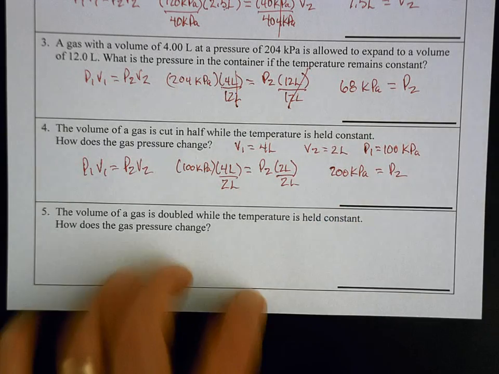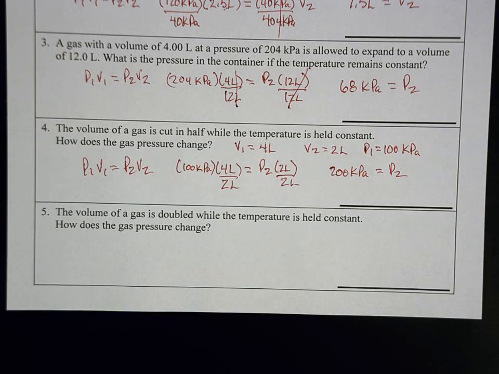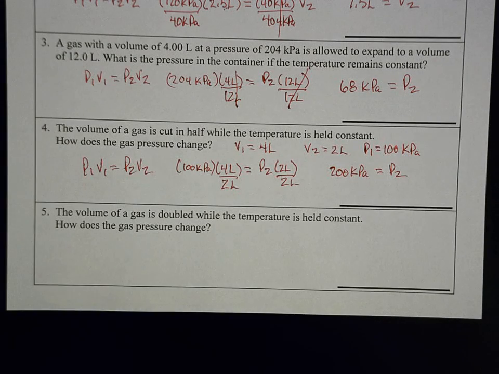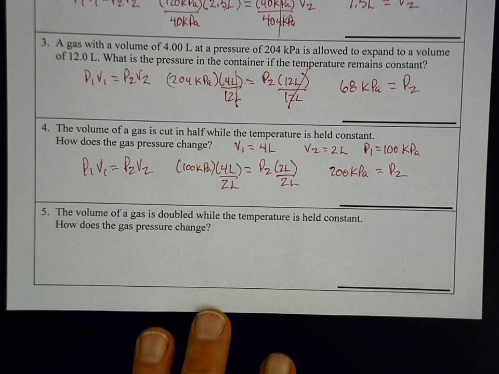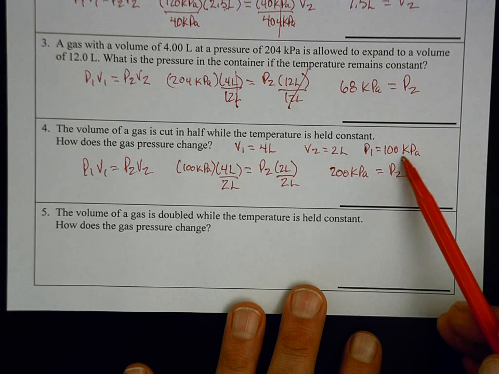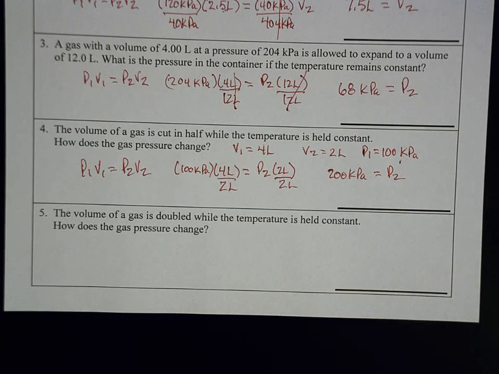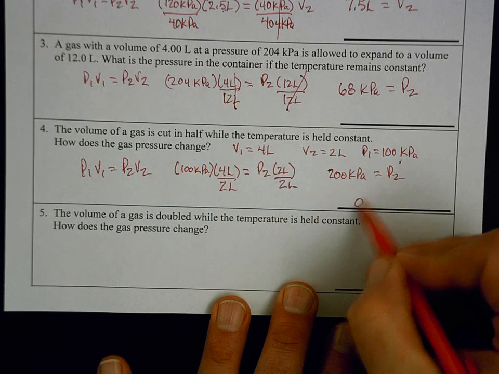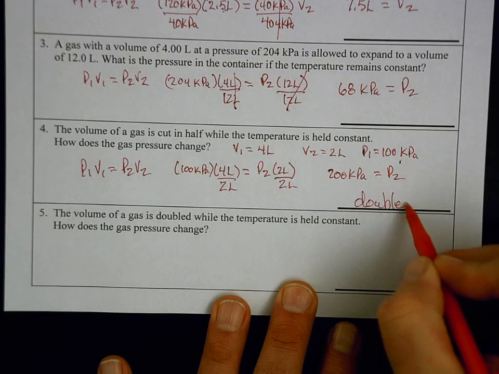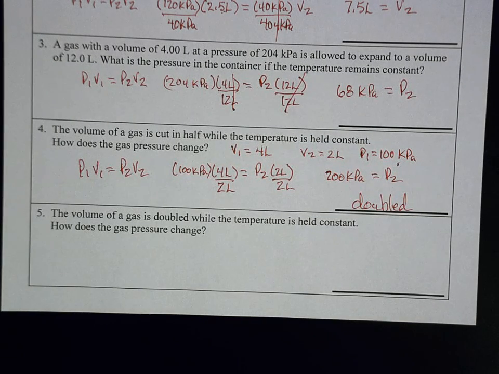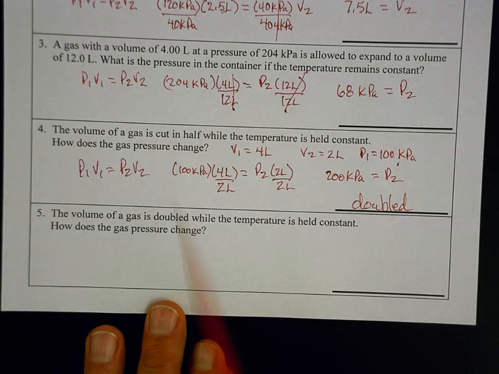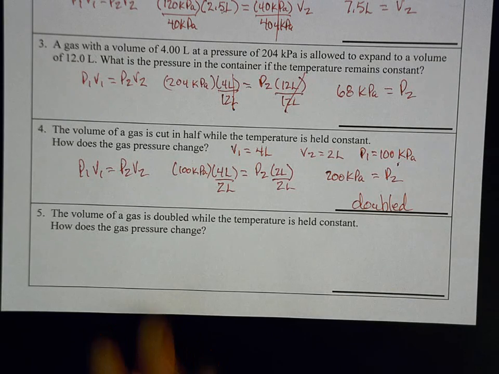Now, that is not my answer. Okay? Because I don't actually have a pressure. But what does it say? How did the pressure change? Well, I picked 100. It went to 200. So what did it do? Increased by 100 kPa. That's one way of looking at it. How about it doubled? Cutting the gas volume in half meant the pressure doubled.